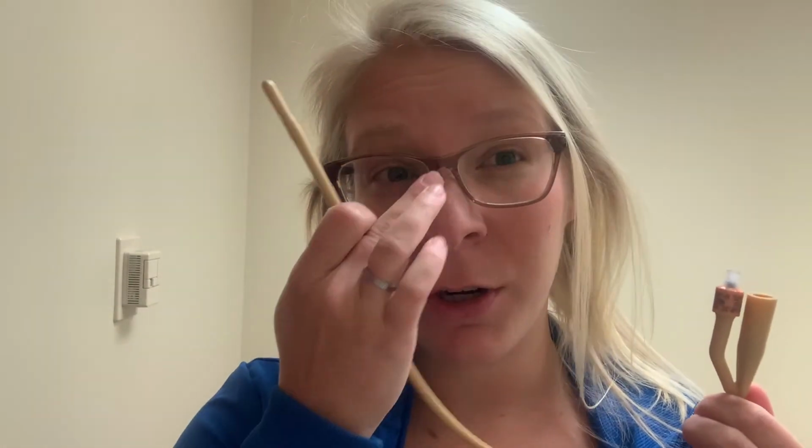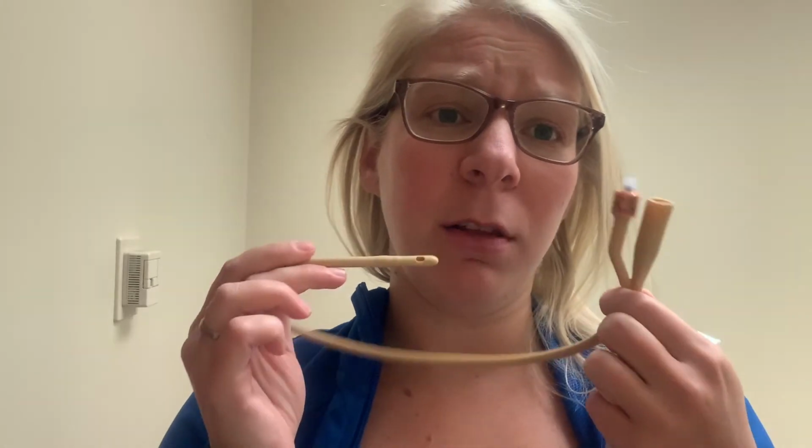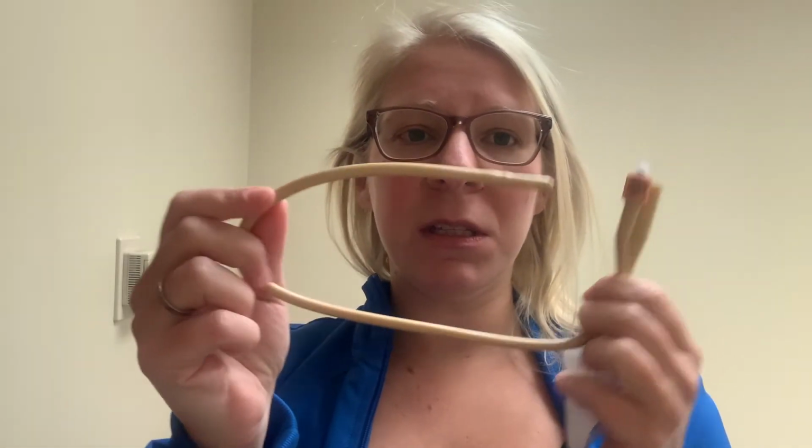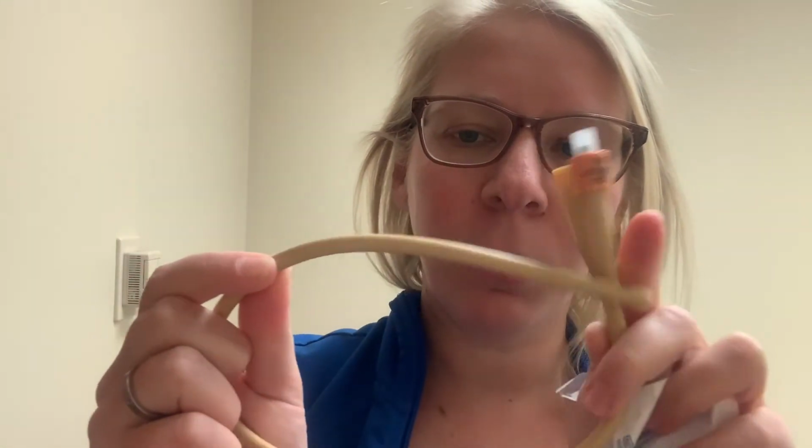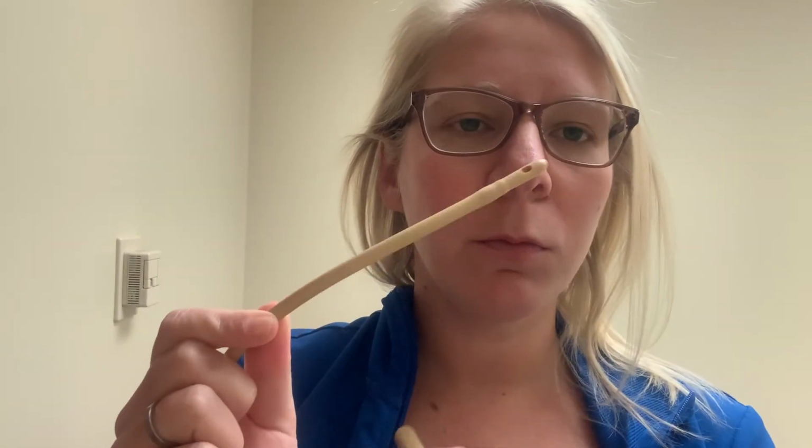So Foley lavage. So say you have your Foley in. If you do have a temp sensing Foley in, you will need to have some sort of other method of monitoring their temperature if you are going to do a bladder lavage, because since the thermometer is in there and you're going to be throwing some warm saline in there, then obviously you won't get an accurate temperature, because it's just going to read the temperature of the actual fluids that we are going to be using.